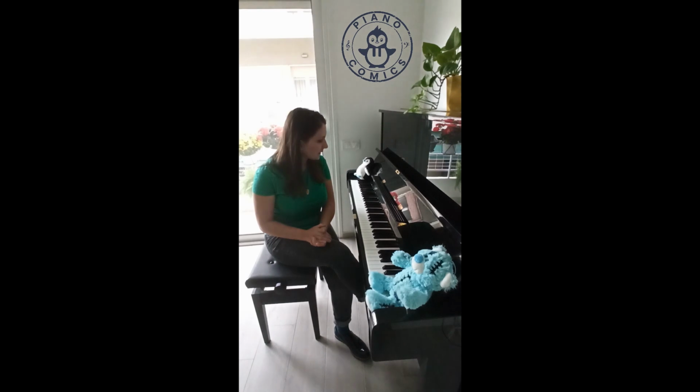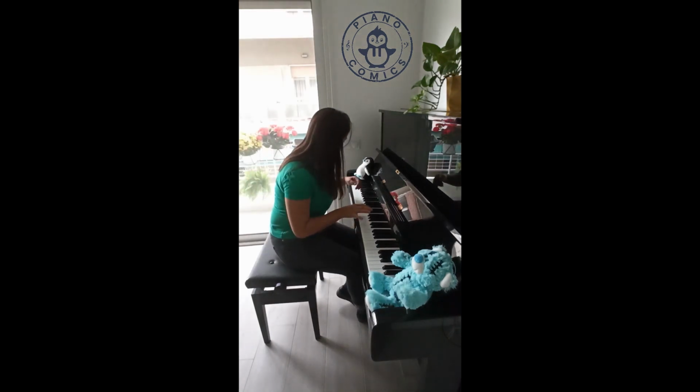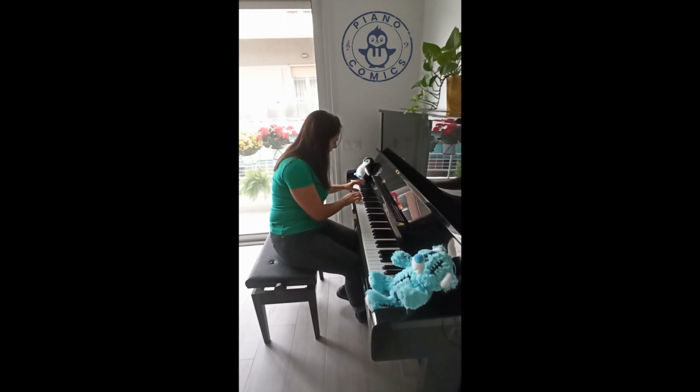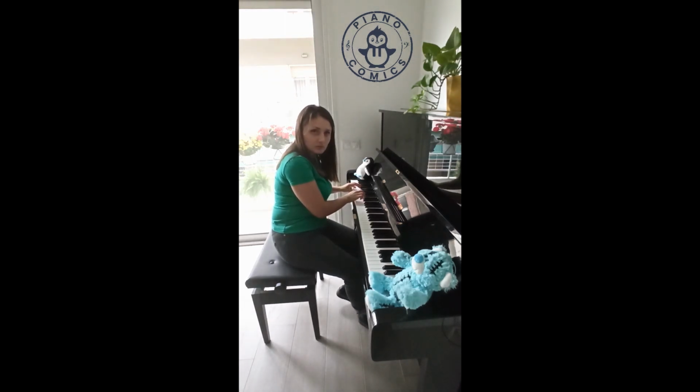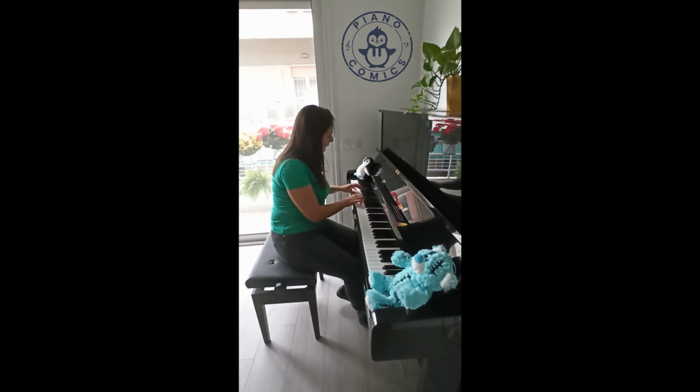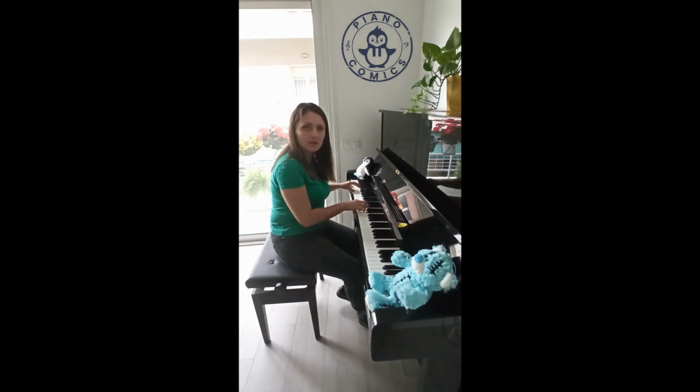Now, a very typical example of accelerando is Edward Grieg's In the Hall of the Mountain King. You can ask them at what tempo this starts, and what happens little by little.